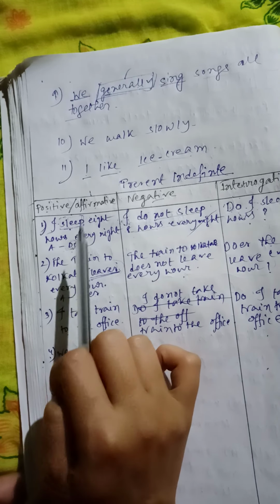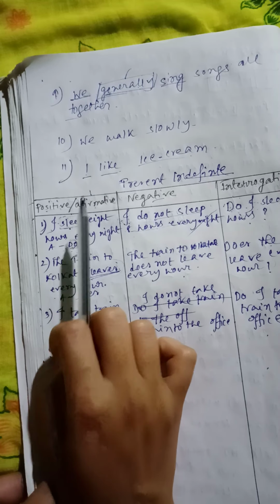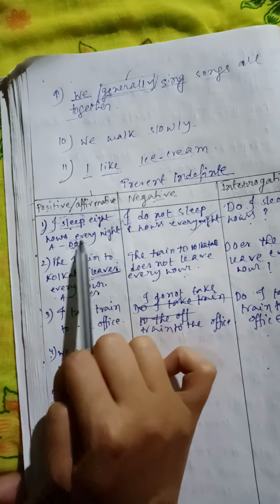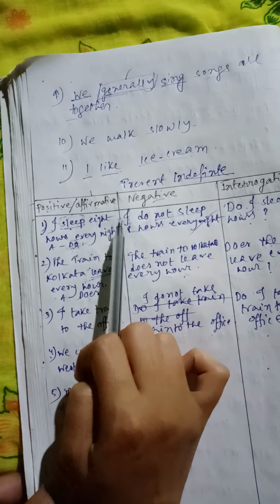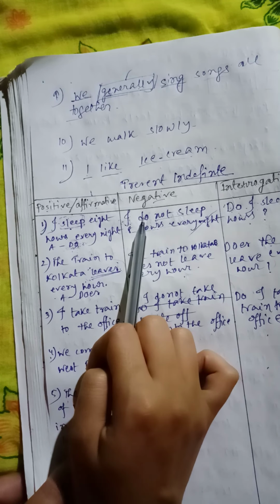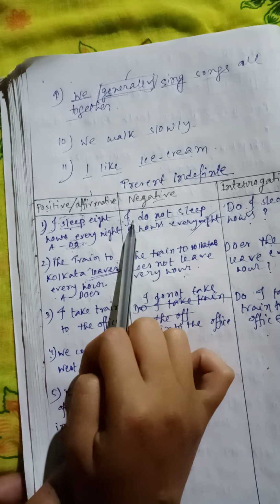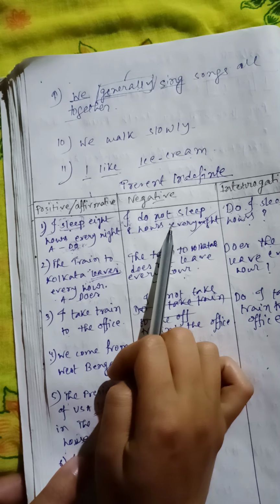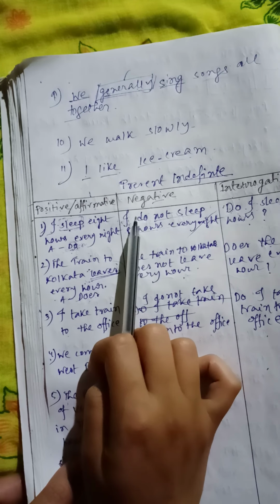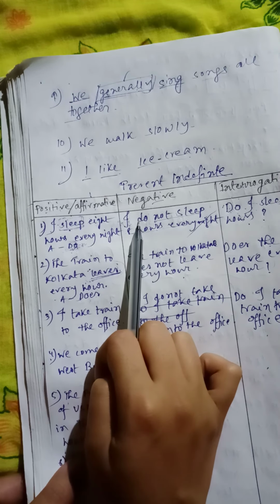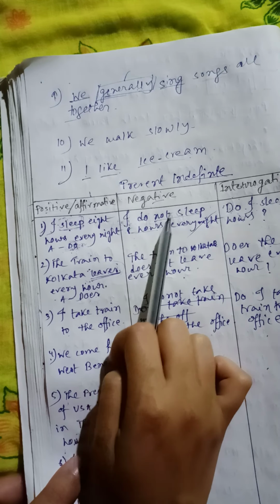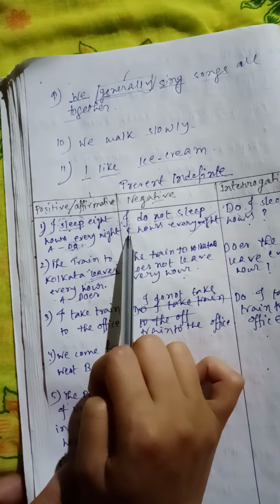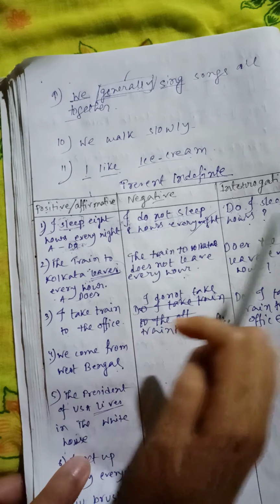In order to make this positive or affirmative sentence a negative one, you have to put this do, the auxiliary verb, after the subject. I do, and then you have to put not. I do not sleep 8 hours every night. And here the sentence is a negative one. Got it? You just put the auxiliary verb and then not, and whatever is written in the sentence, you put those words. I do not sleep 8 hours every night.